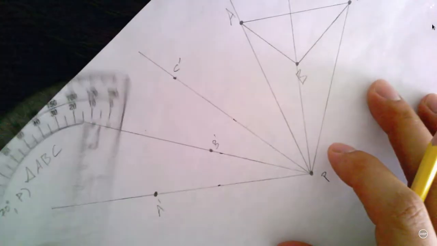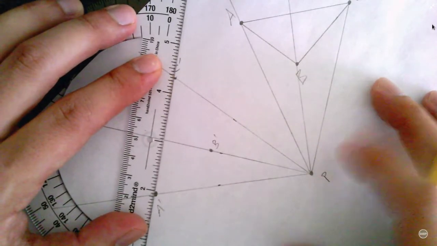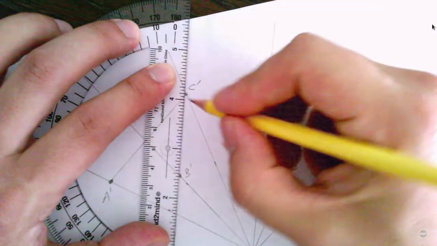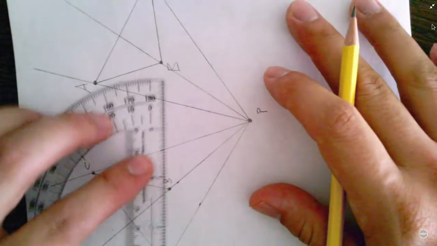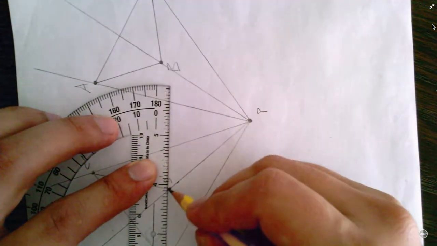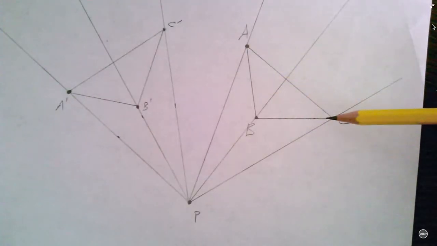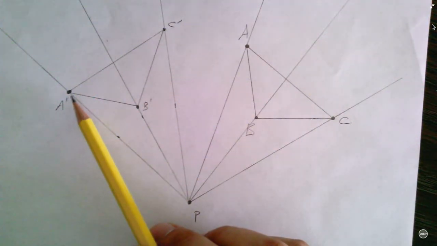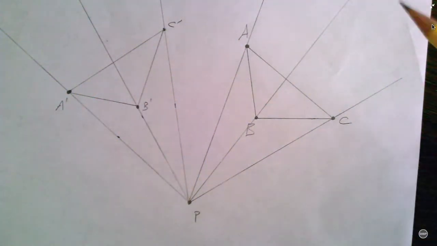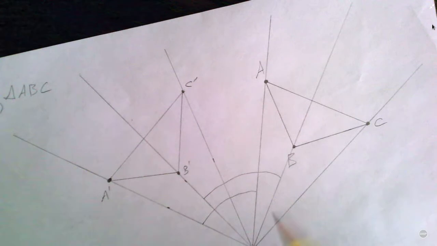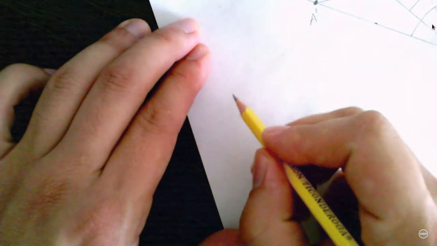Alright, so I've got my 3 points. I'm going to connect the dots really quick. And there we go. So I have my original triangle ABC, and then I rotated it 70 degrees to find A prime, B prime, and C prime. Okay, so this angle here will be 70 degrees, this angle here will be 70 degrees, and then this third one here will be 70 degrees. So let me write down some steps here for you so you can make note of these. So steps.